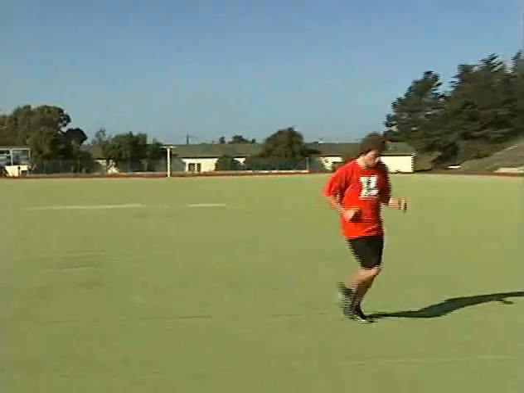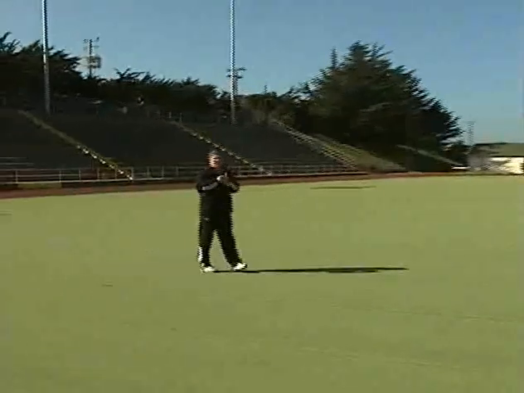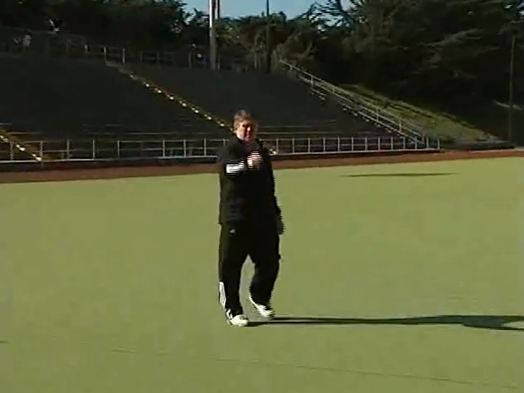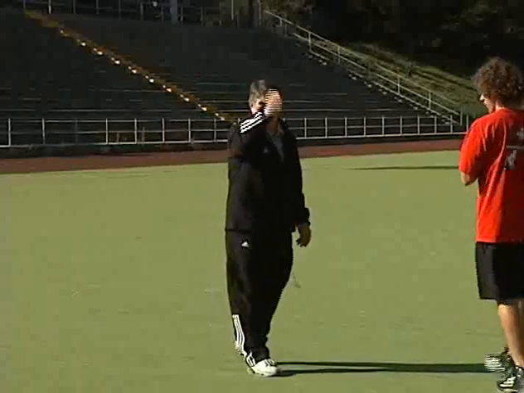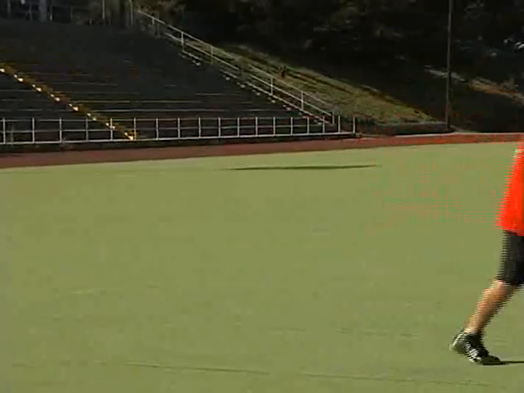Good job. Two very important coaching points. One, wrenching the elbow to the middle of the back to turn the shoulders to the target. And two, throwing the ball and following the path of the ball. All right, now let's move to this hash mark and throw across the other way.